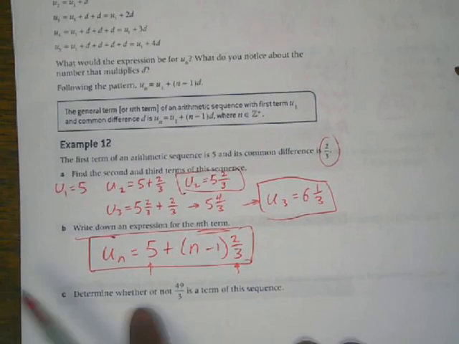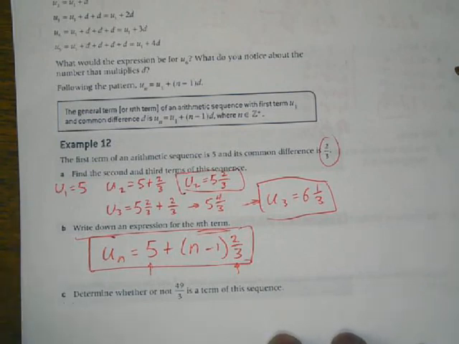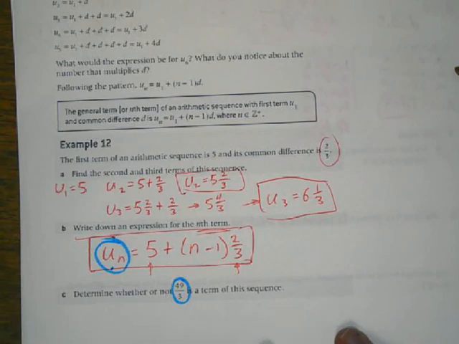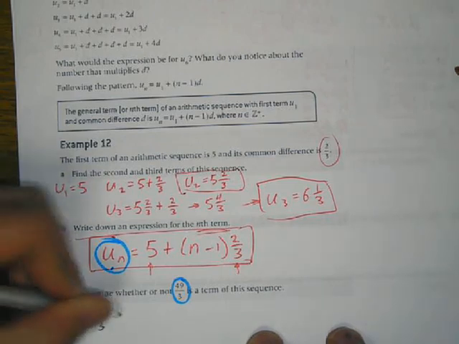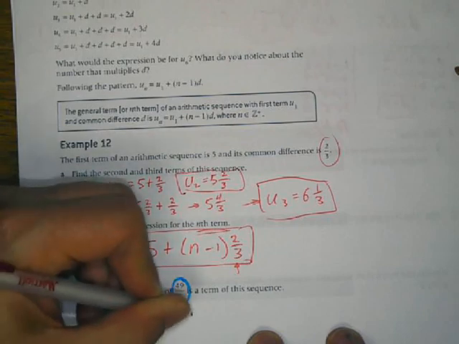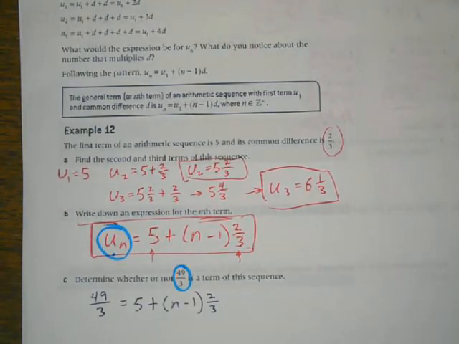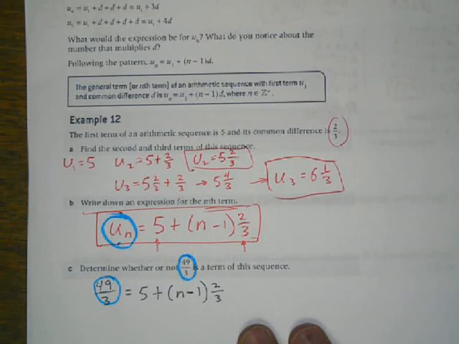Okay, determine whether or not 49/3 is a term of this sequence. So we want to determine if 49/3 is going to be a term. We know it is if, when I plug this in, n comes out to be an integer. Because when we're counting numbers in a sequence, you're counting 1, 2, 3, 4, 5, 6. So if n does not come out to be a positive integer, then we know it won't be a term in the sequence. We just plugged in 49/3 as our final term, and we're going to see if n is an integer to determine whether or not it is a term in the sequence.